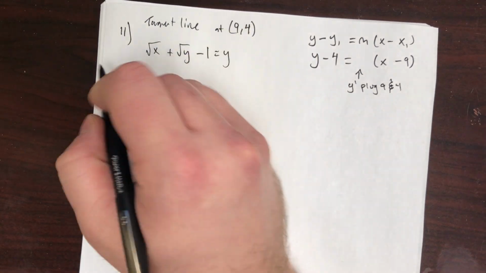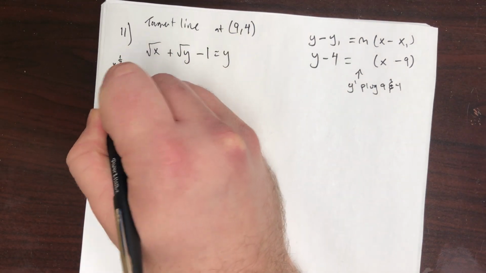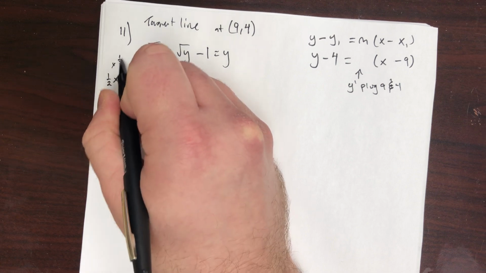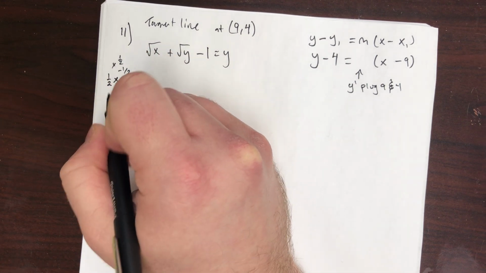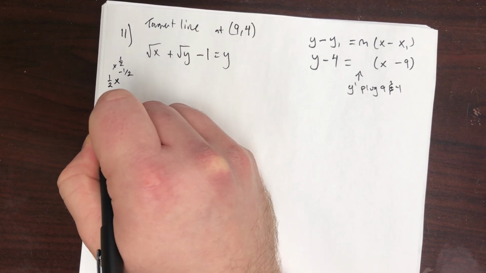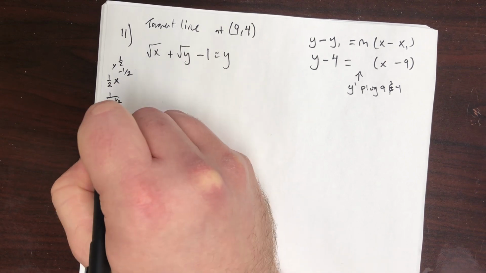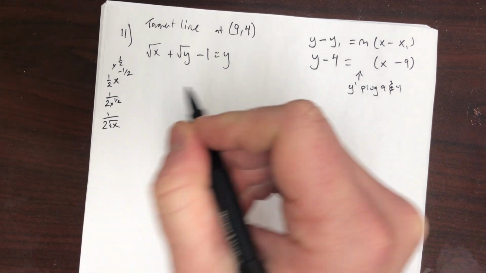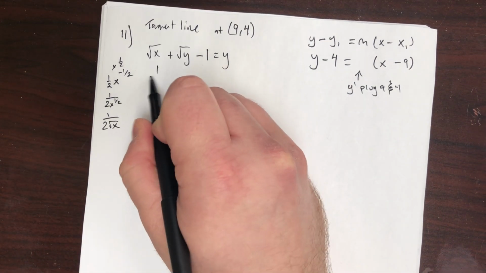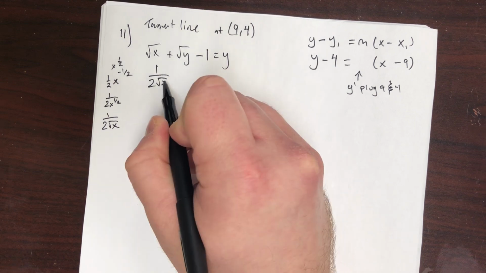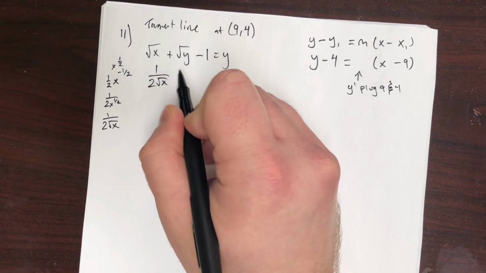Remember, root x is x to the 1/2. So we bring the 1/2 out front, and then we subtract 1 from the exponent, we get negative 1/2. The negative 1/2 goes to the bottom, so it's 1 over 2 x to the 1/2, which I can rewrite as 1 over 2 root x. I don't know if that was very helpful, that might have been too quick. Anyway, 1 over 2 root x. Remember, a dx pops out, but who cares?